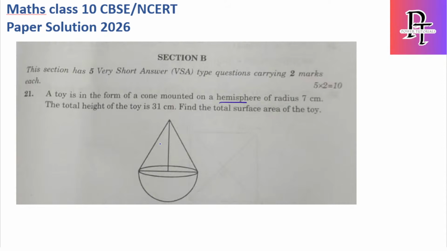The hemisphere has a radius of 7 centimeters at the bottom. The total height of the toy is 31 centimeters. Find the total surface area of the toy.